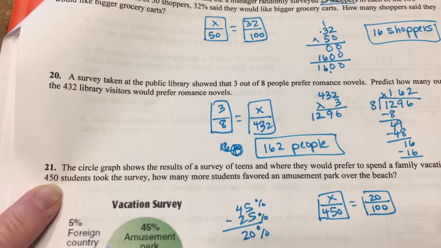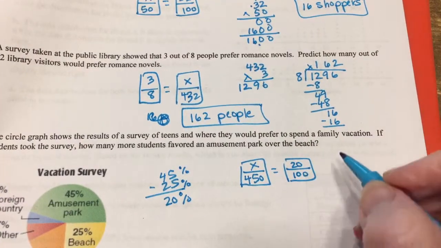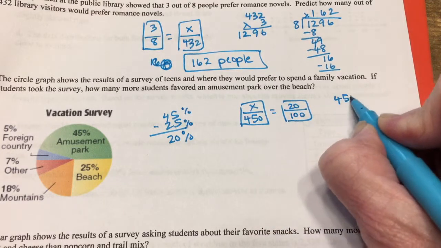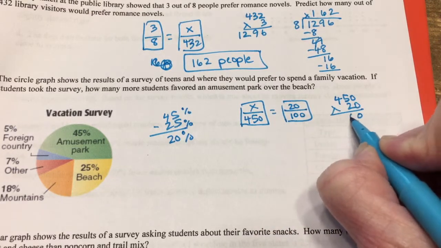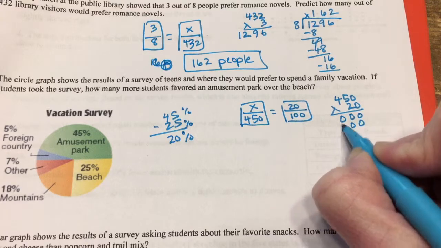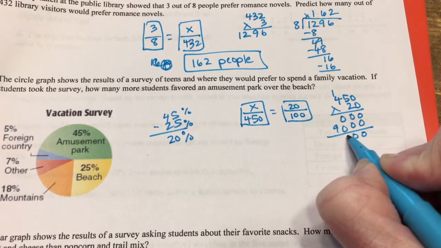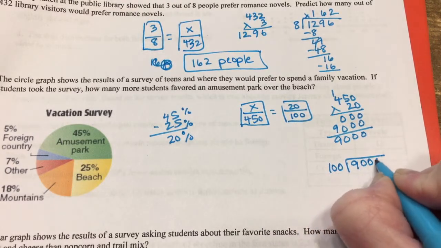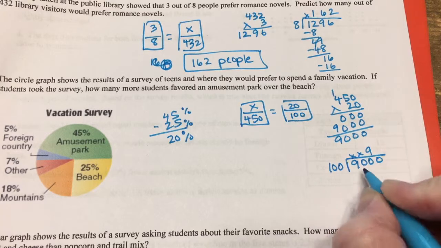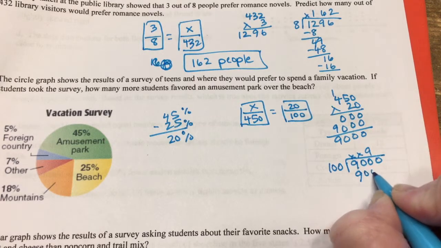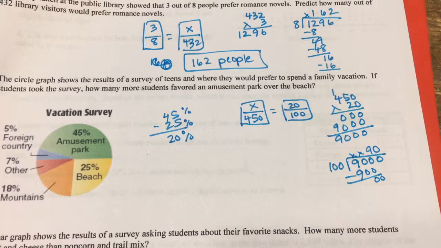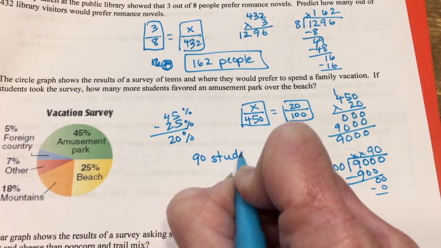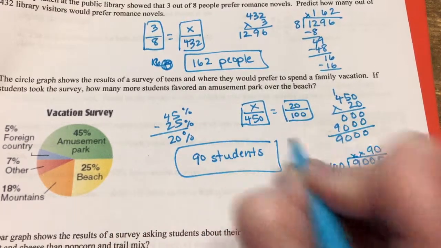With the shortcut, again, it doesn't matter. You're going to get the same answer, so do whichever one you like the best. So 450, if I do the proportion on this one, times 20, get 0, 0, 0, start with a 0, 0, 10, 9. It's 9,000 divided by 100. It won't go into this. It'll go into 900 9 times. And then I still have a 0, so 90 times. So I can say 90 more students preferred the amusement park over the beach.